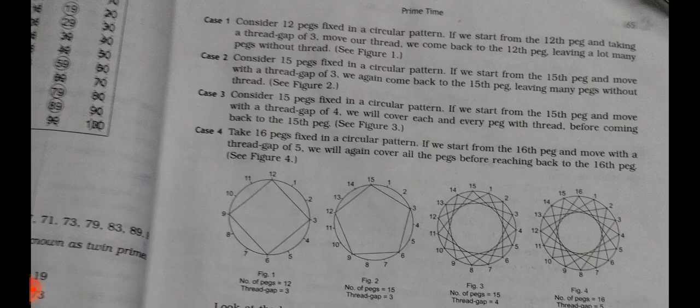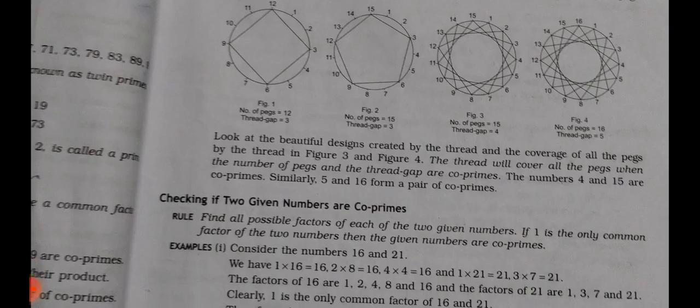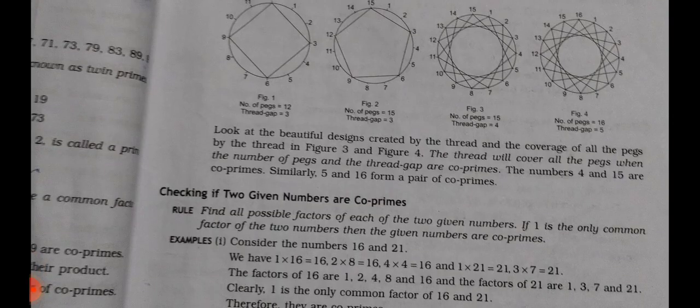Take 16 pegs fixed in a circular pattern. If we start from the 16th peg and move with a thread gap of 5, we will again cover all the pegs before reaching back to the 16th peg. Look at the beautiful designs created by the thread and coverage of all the pegs by the thread in figure 3 and 4.